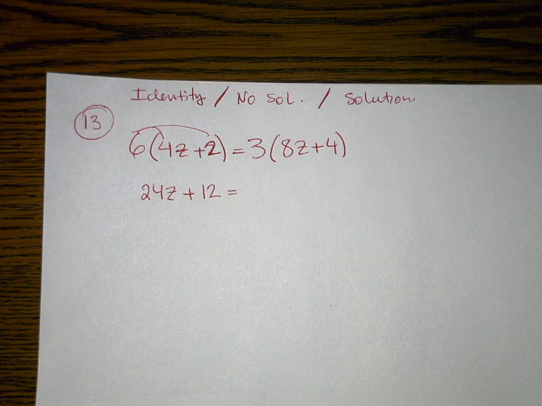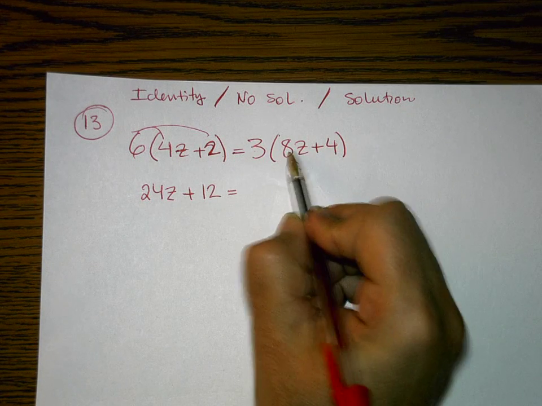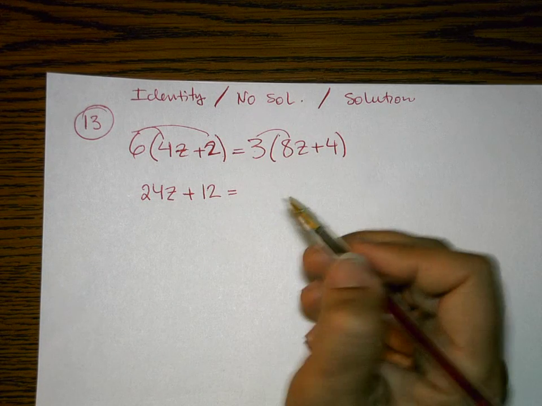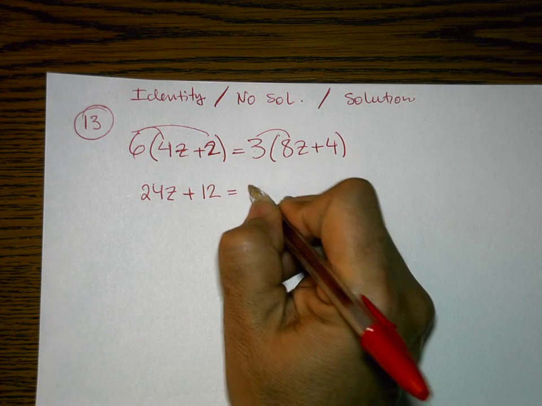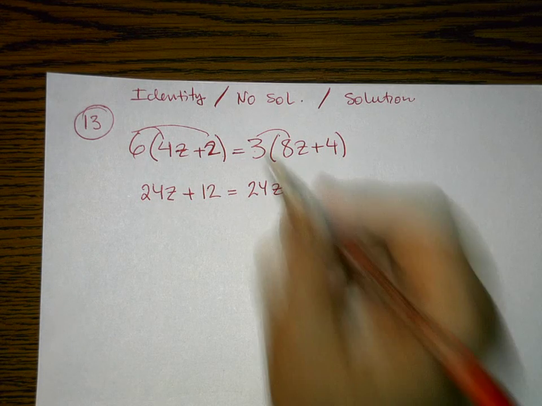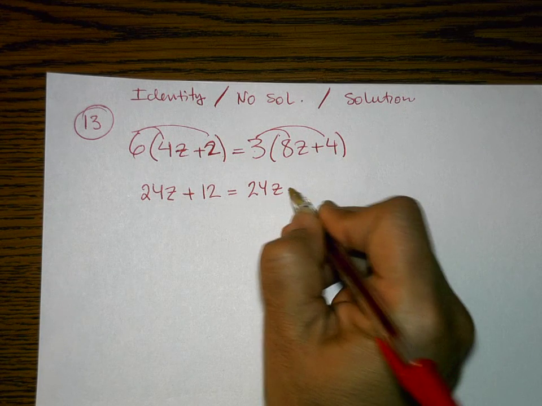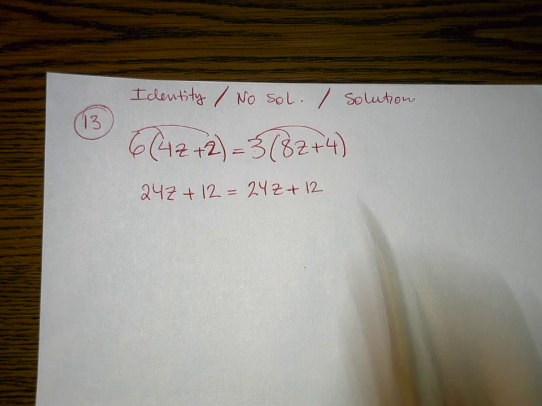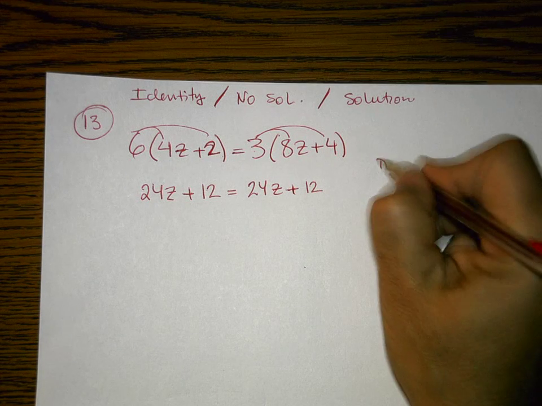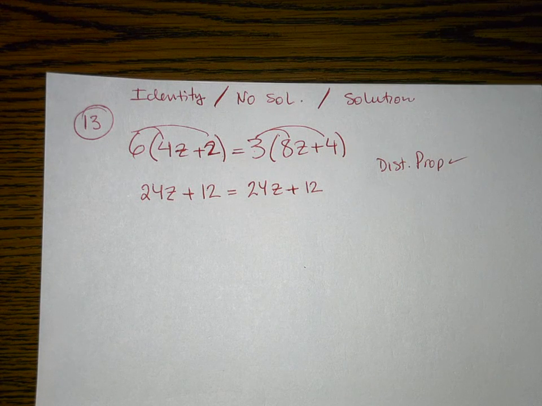That's going to equal 3 times 8z, which is 24z, and 3 times 4, positive 12. So we used the distributive property successfully.